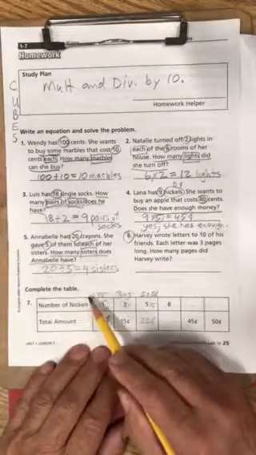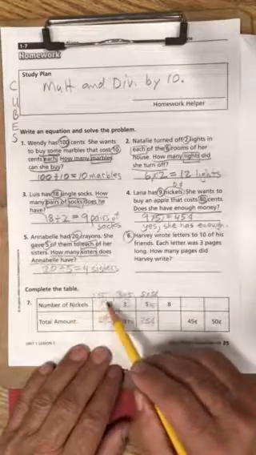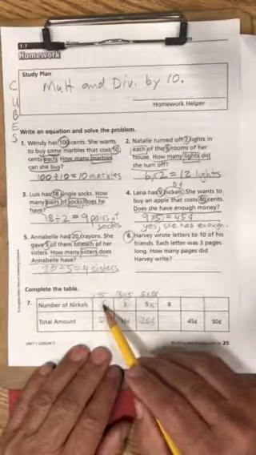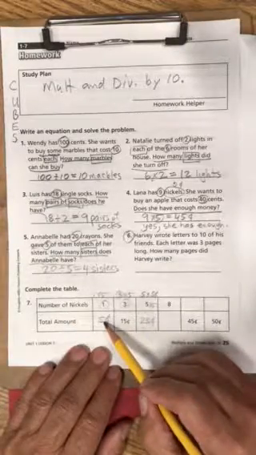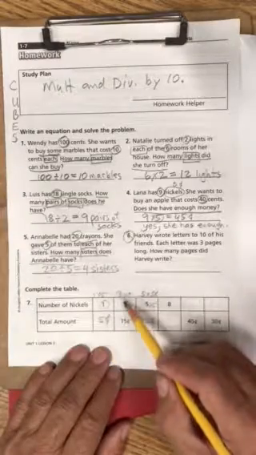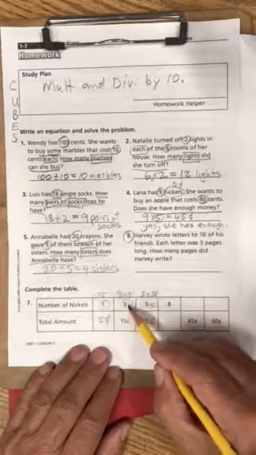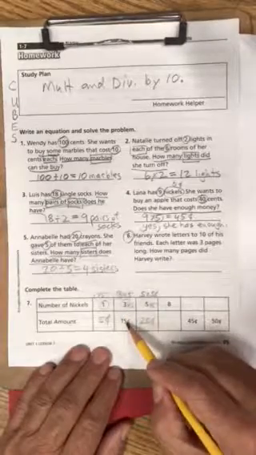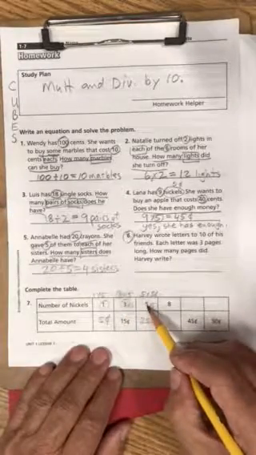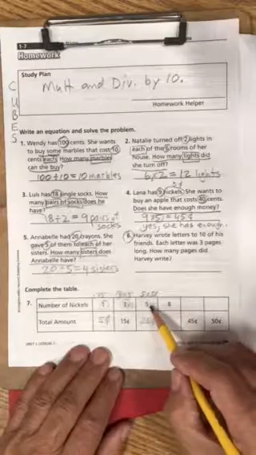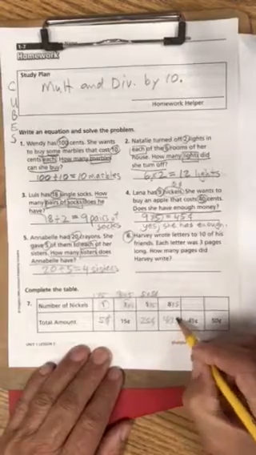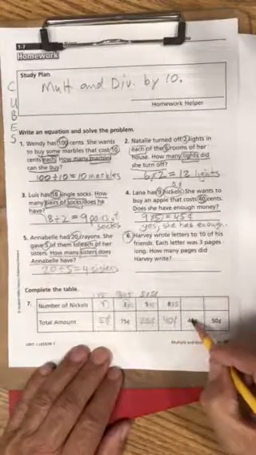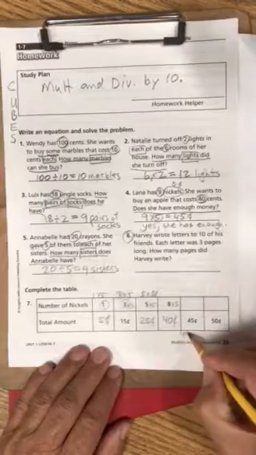So this table has a pattern. The top here says it's 1 nickel. How much do you have if you have 1 nickel? Answer is 5 cents. If you have 3 nickels, you just count by 5 3 times. 3 groups of 5. I have it here, which is 15 cents. 5 nickels is 5 groups of 5 cents. 5 times 5 is 25. 8 times 5 is 40 cents. And then, so what's this? This is 9, 45. I'm giving away the answer, aren't I?